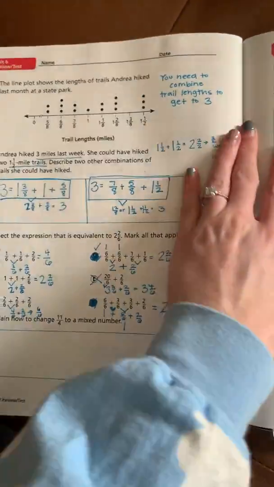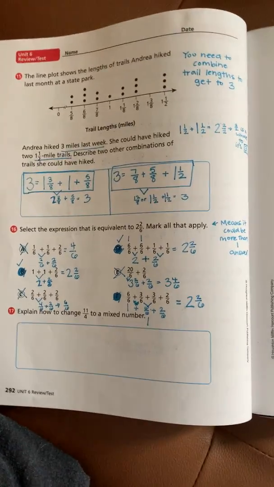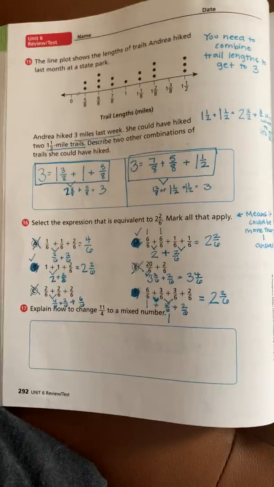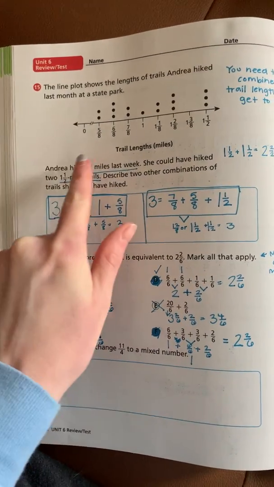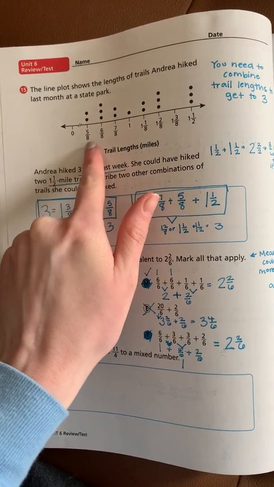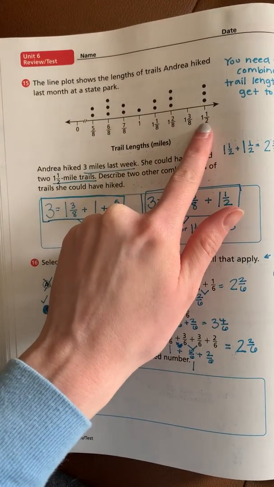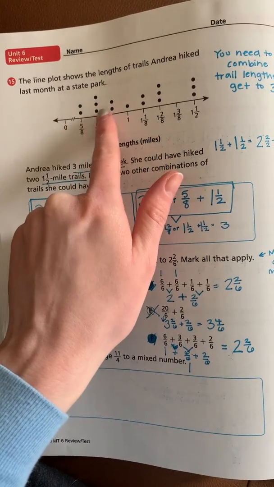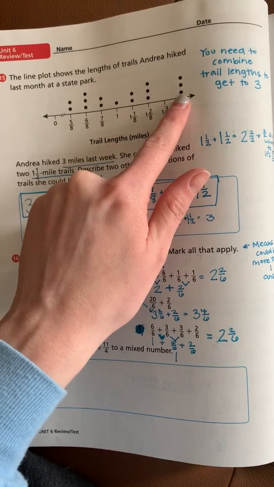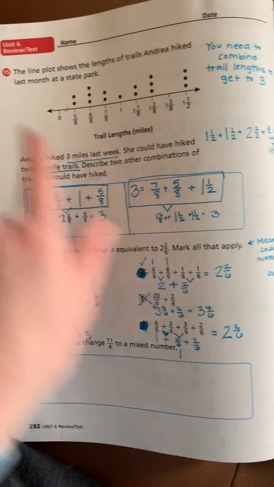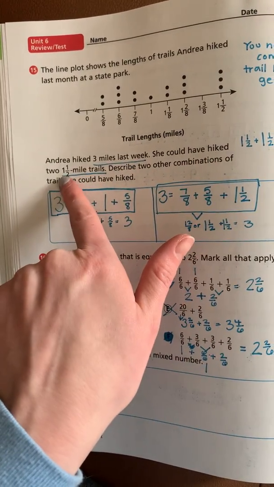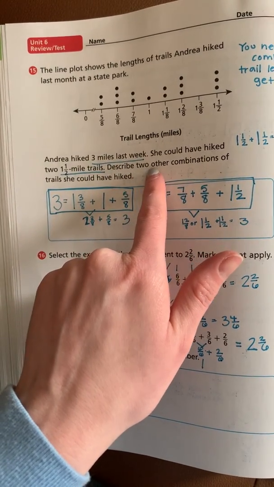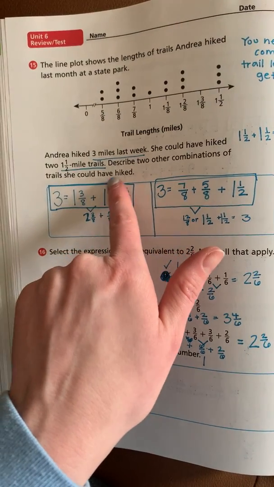Okay, last few problems. This one was kind of tricky. You could have multiple answers. It might not be the answer that I have listed here because it is based on what you did. If you look here, this is a line plot. Underneath here is the trails that she went on. Up here is how many times she did it. So Andrea hiked 3 miles last week. She could have hiked 1.5 miles. Describe 2 other combinations of trails she could have hiked.